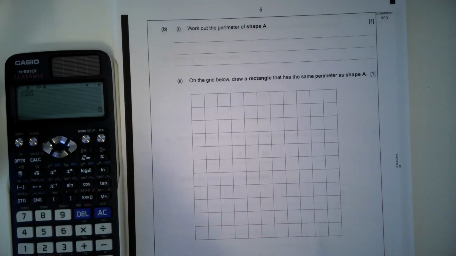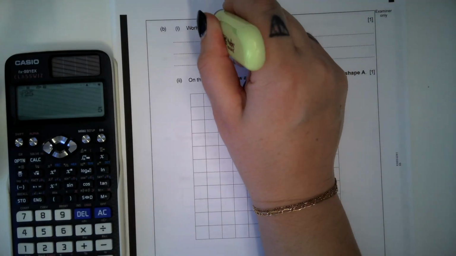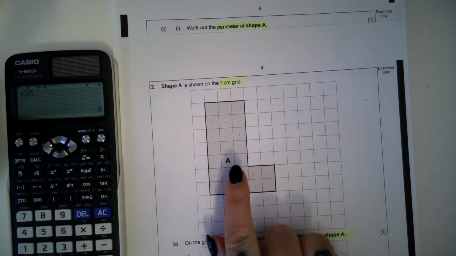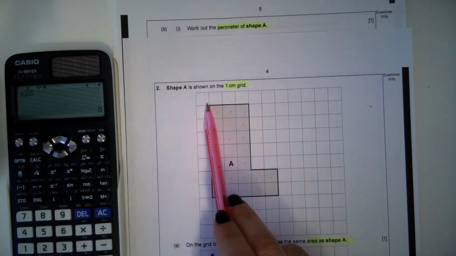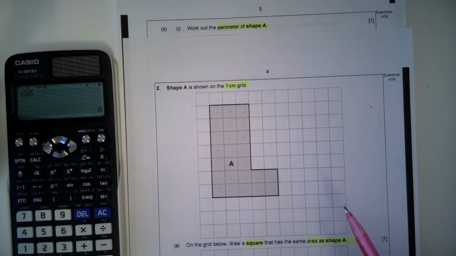Part B. Work out the perimeter of shape A. So we're going to go back to this shape here, shape A. We want the perimeter. So we've just dealt with area, which is inside the shape. The perimeter is all the way around the outside of the shape. And again, this centimetre grid is going to help us. So I'm just going to count how many centimetre squares around the outside. But I'm going to mark them because I need to make sure I count them all appropriately.